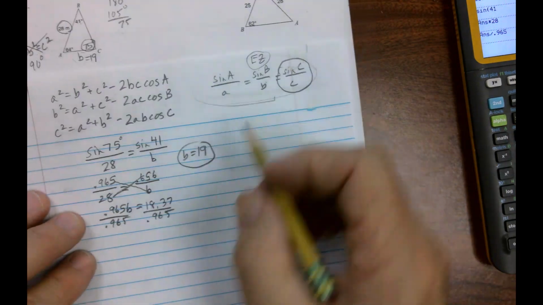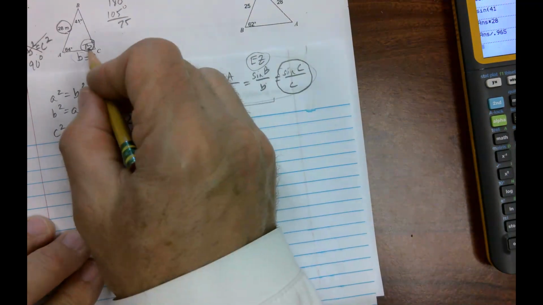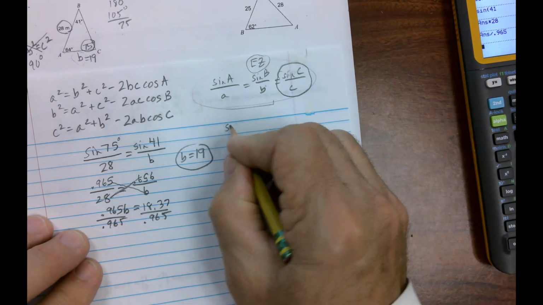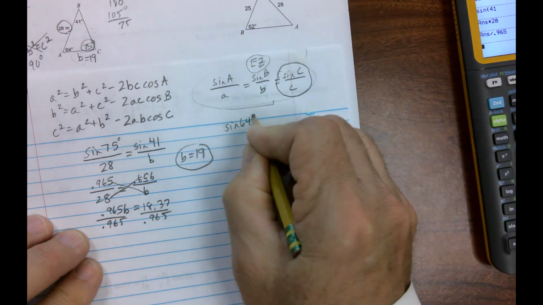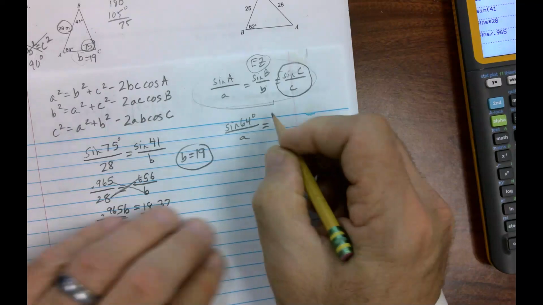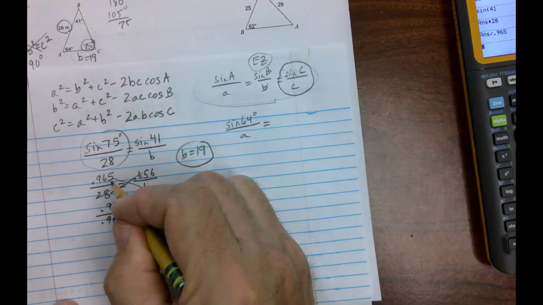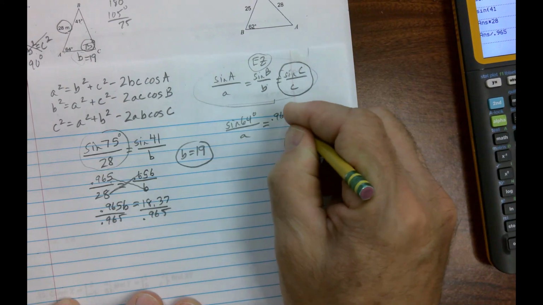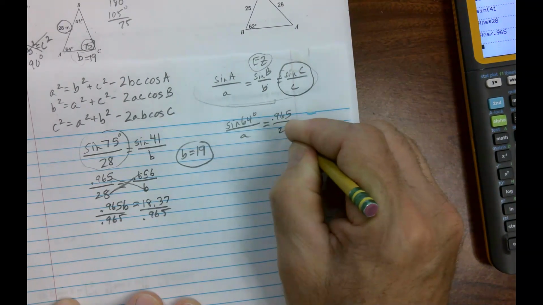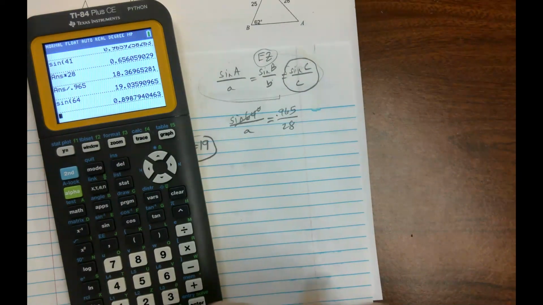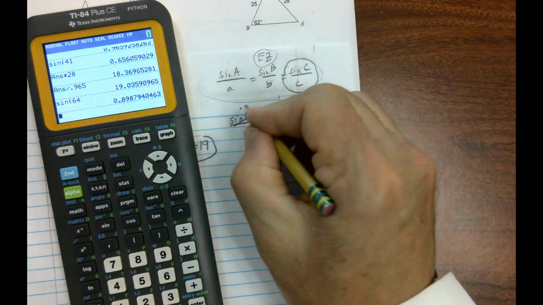But now we can just use the law of sine again. So I'm going to go sine of angle A all over side A, and I can just use this one again, and I'm just going to put that stuff where it belongs, 0.965 over 28. So sine of 64 is 0.898.